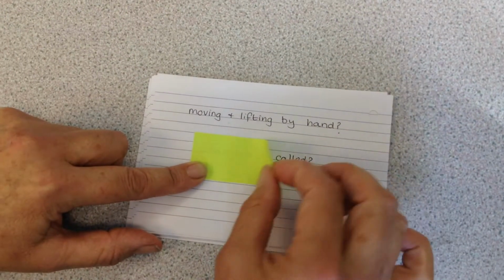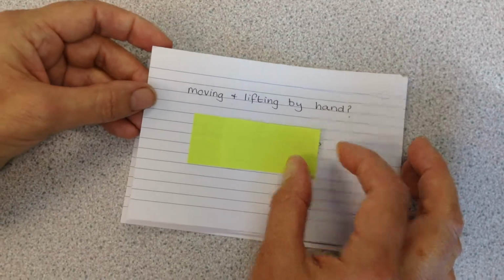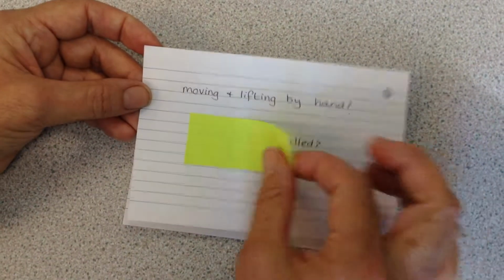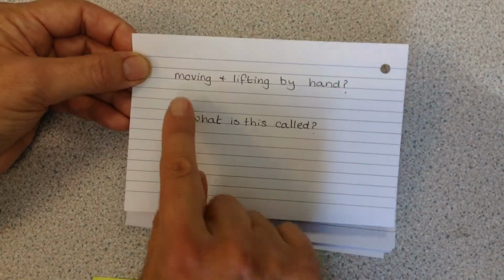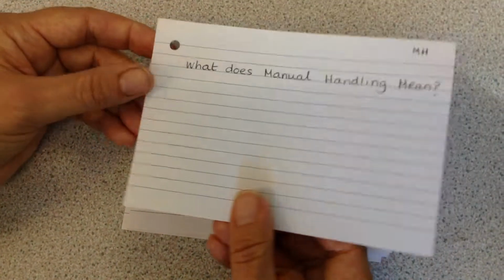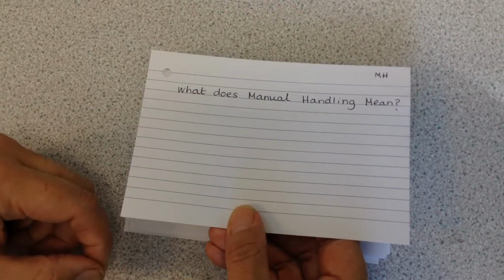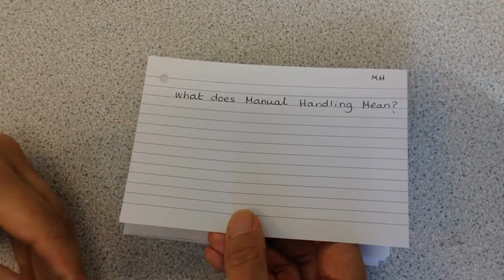Notice I've covered this up. I don't have to really, but it's good to be able to answer the other way as well. So I've put another question here. Moving and lifting by hand, what is this called? It's called manual handling. So in fact, flashcards can be used in both directions.